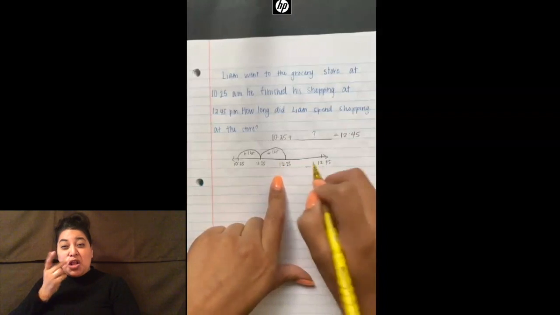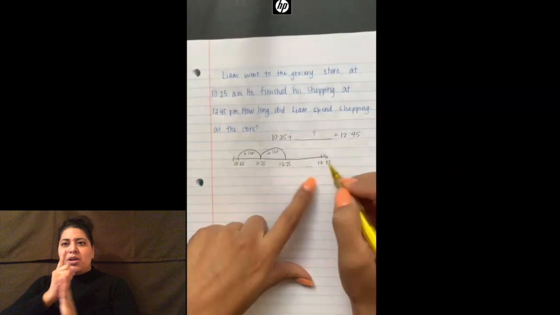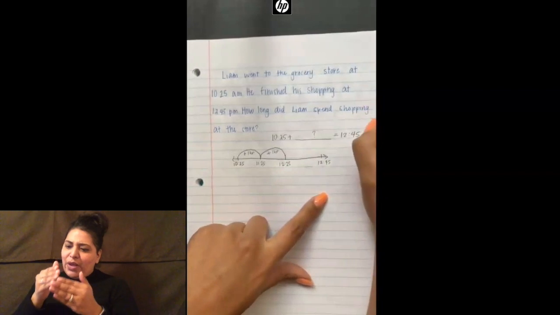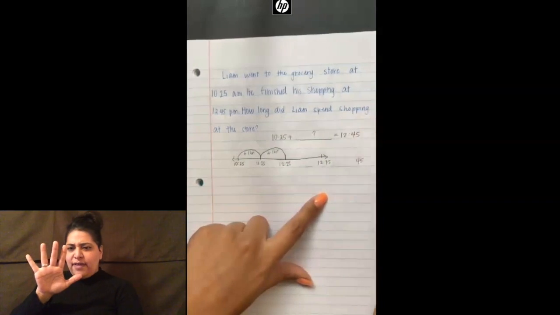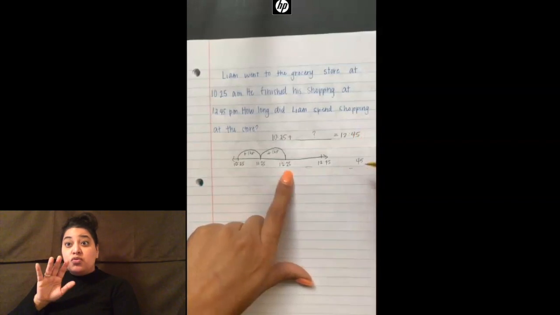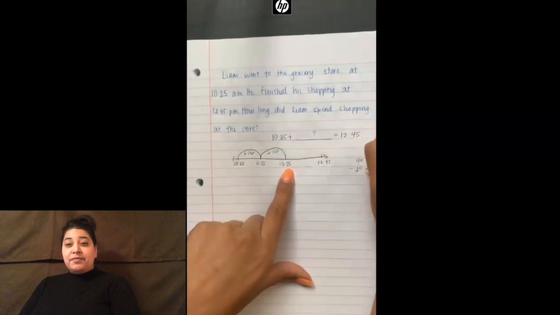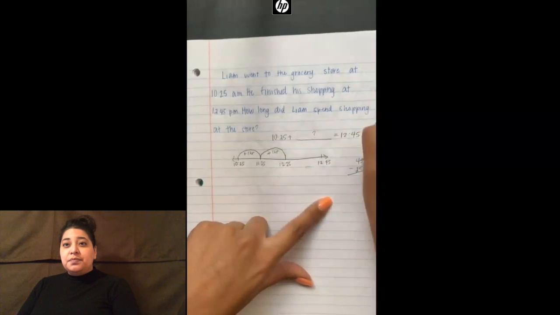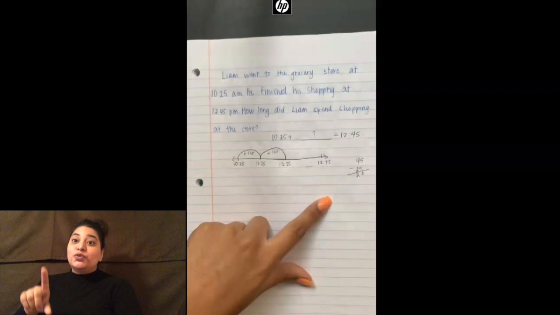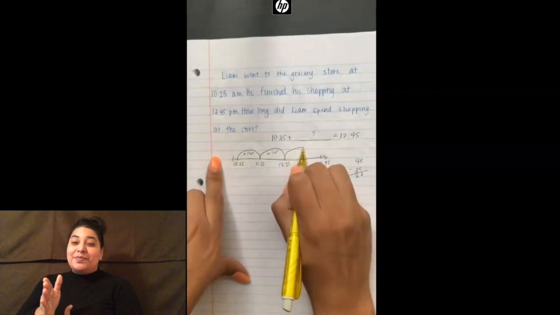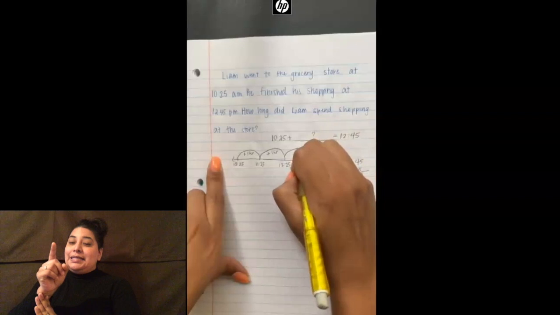So we need to figure out the amount of time between these two. So let's take a look at our minutes. We know that our hour is the same, so all we need to worry about is our minutes. If we take the 45 minutes from 12:45 and we subtract the 25 minutes from 12:25, we're going to figure out how much time is in between. 5 minus 5, easy, 0. 4 minus 2, 2. So this has to be 20 minutes.